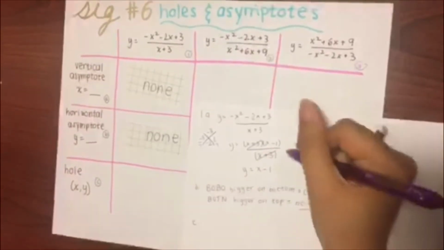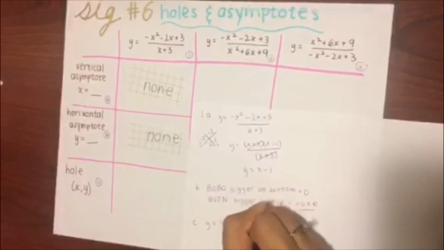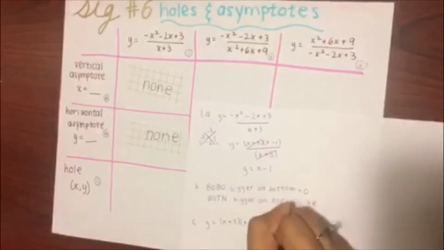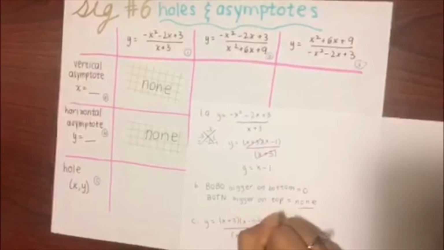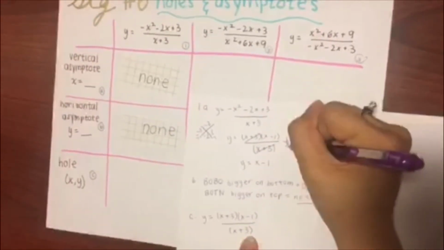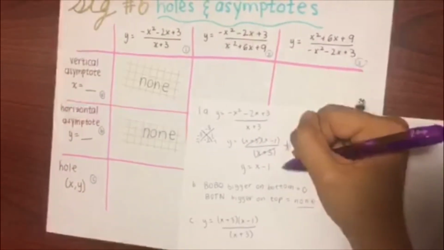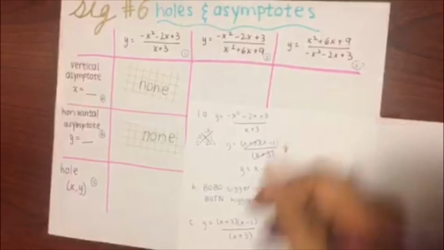We've already simplified it up here, so I'm just going to rewrite the equation, x plus 3, x minus 1 over x plus 3. You're going to use the equation in this step right here before you've crossed anything out. So the way to see if there is a hole is you actually look.